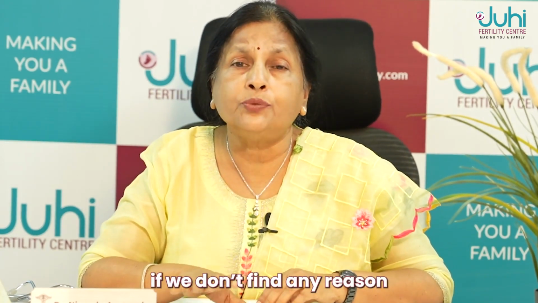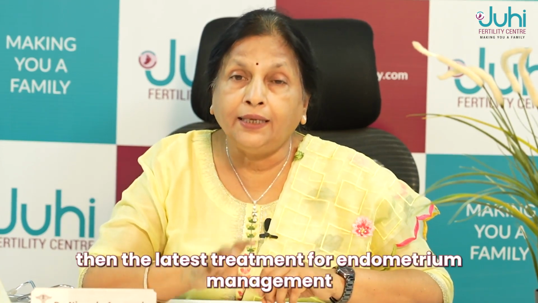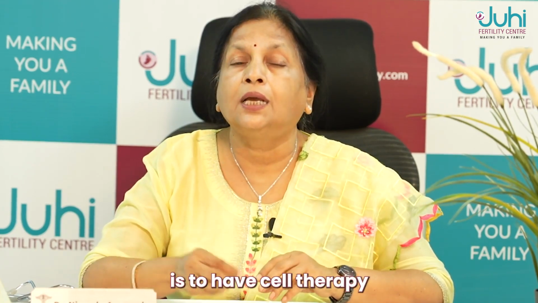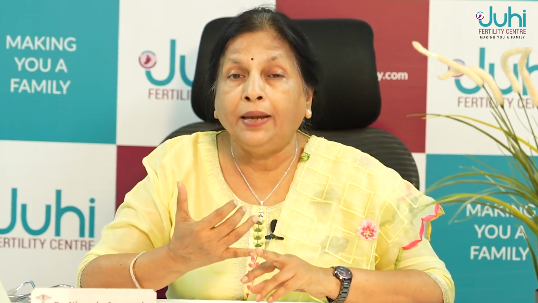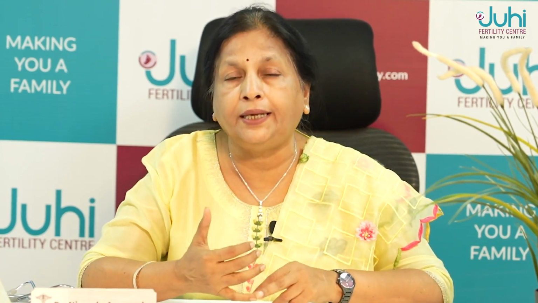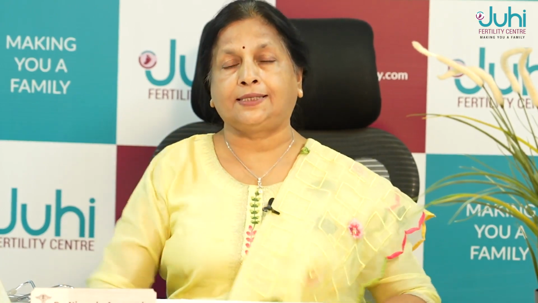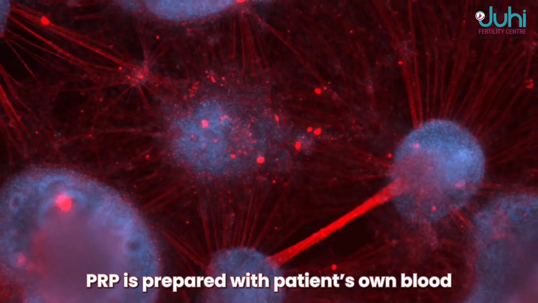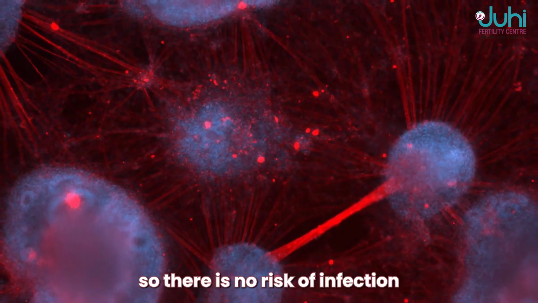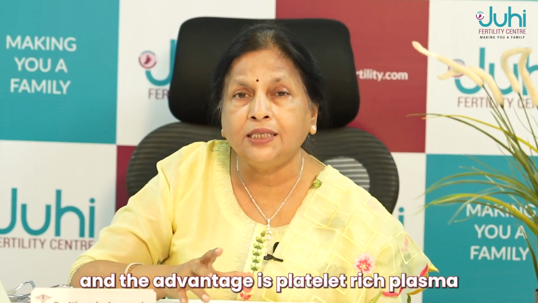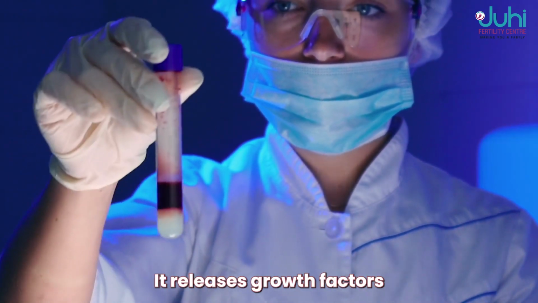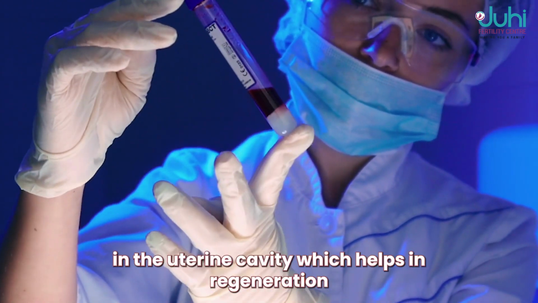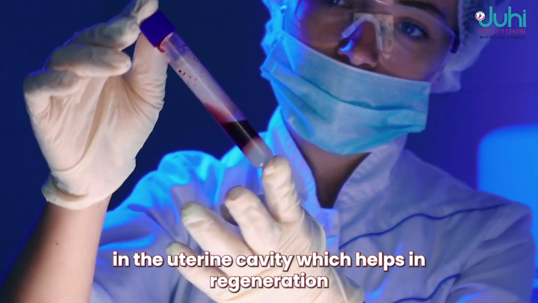Apart from these, if we don't find any reason, then the latest treatment for endometrium management is cell therapy. One is platelet-rich plasma, PRP, which is injected intrauterine, and two is granulocyte colony-stimulating factor, called GCSF, which can be given subcutaneously, 3 doses once in 2 days, or given intrauterine. The PRP is prepared with the patient's own blood, so there is no risk of infection. The advantage is that platelet-rich plasma releases growth factors and cytokines in the uterine cavity, which helps in regeneration of new cells.